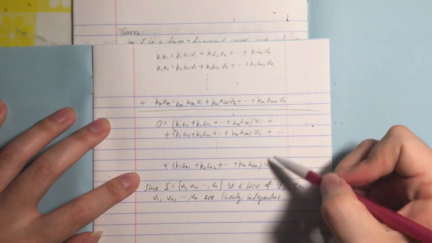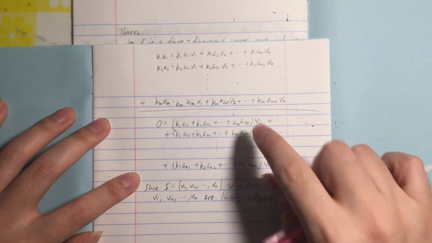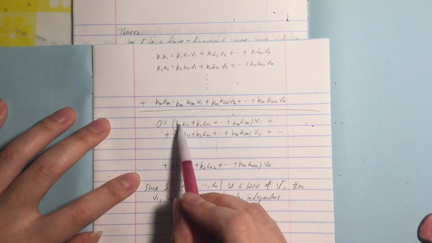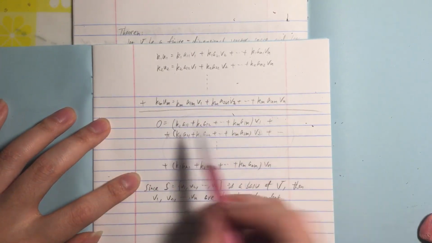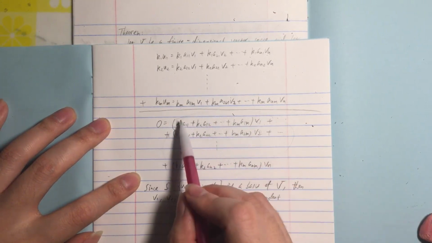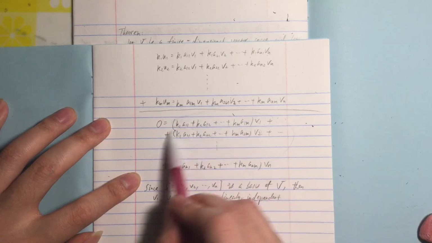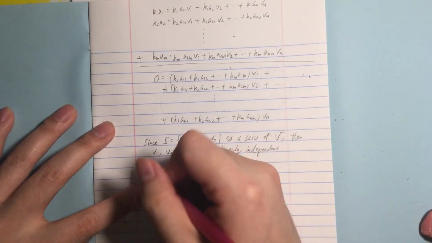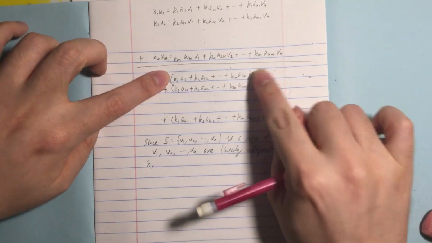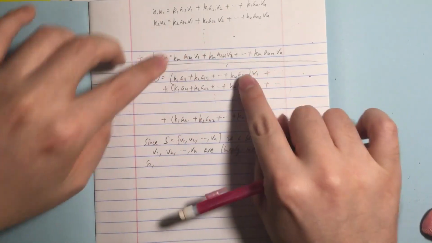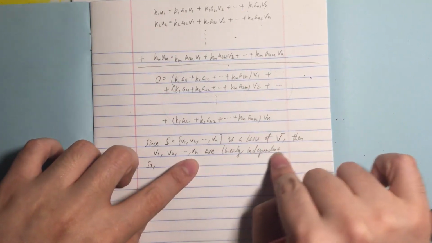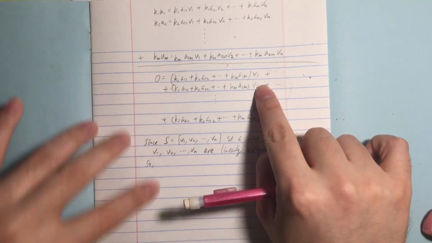Since V1, V2, Vn are linearly independent, and this combination equals 0, that means all scalars must be 0. The only solution here is 0. This is the scalar of V1, this is the scalar of V2. All scalars must be 0, since they are linearly independent.